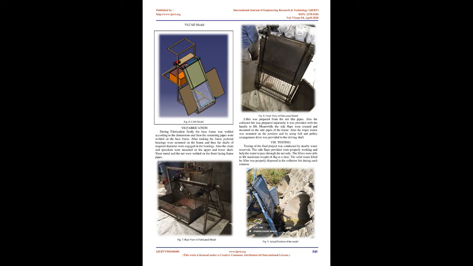6. CAD model. 7. Fabrication. During fabrication, firstly the base frame was welded according to the dimensions and then the remaining pipes were welded on the base frame. After making the frame, pedestal bearings were mounted on the frame and then the shafts of required diameter were engaged in the bearings. Also the chain and sprockets were mounted on the upper and lower shaft.